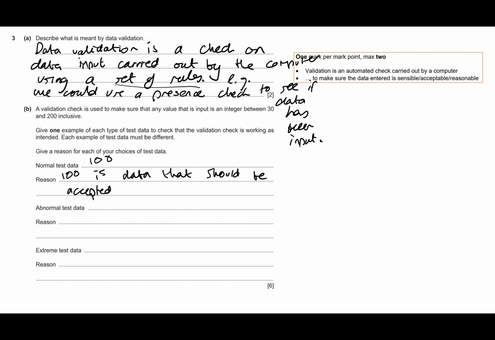Right, abnormal test data is data that is, for example, since we've got a range here, outside of the range. Now, you might also argue that you could put the word cat, for example. So that's also an example of the wrong type of data. So it's the wrong data type. Abnormal data is anything really that will stop this from working.